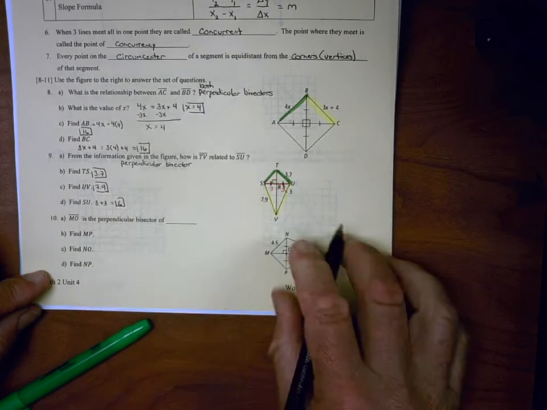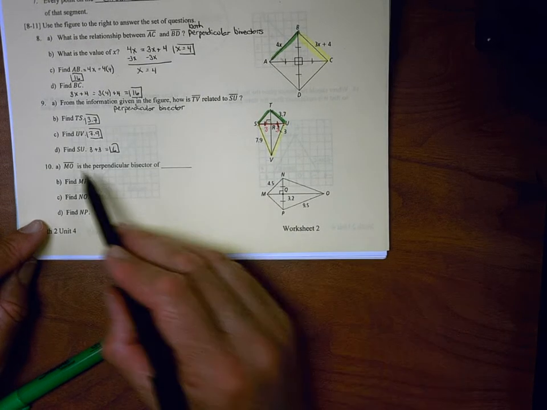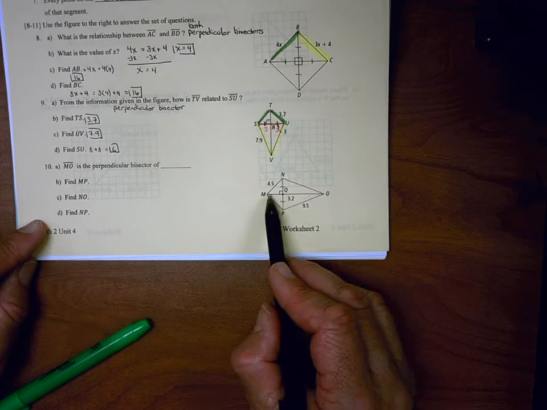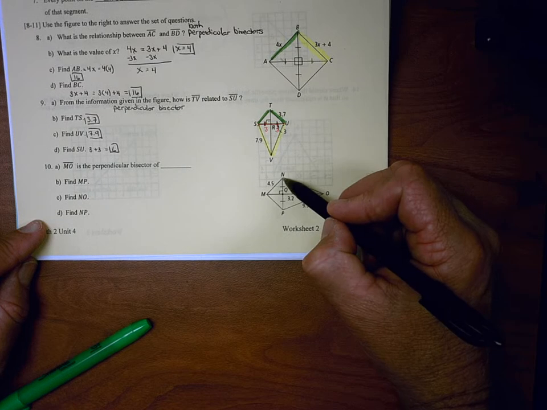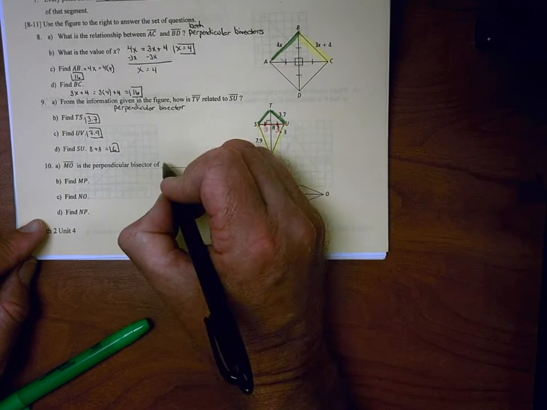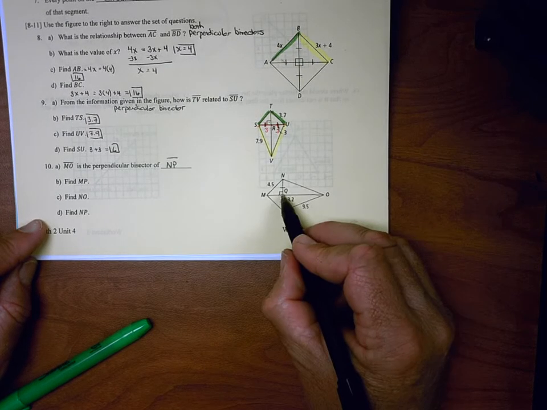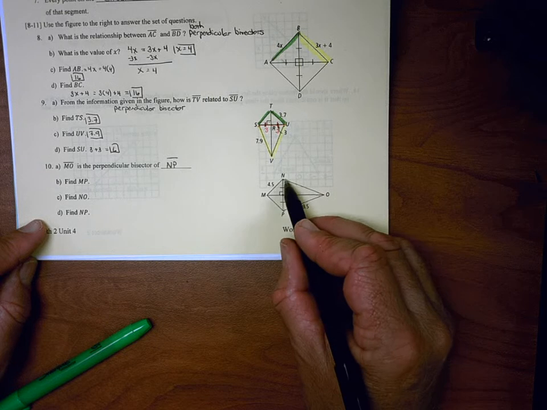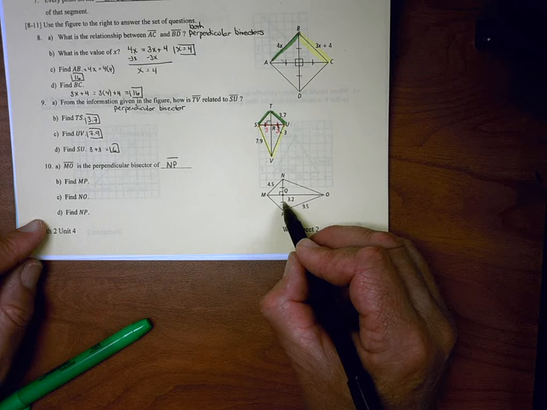Okay, number 10. All right, so here it says MO. So here's line segment MO right here. And it says, is the perpendicular of blank. So MO is the perpendicular bisector of line segment NP. Okay, how do I know that? Well, the 90-degree angle, right where NP and MO intersect, and then you can see NP has been split into two equal pieces, so it's been bisected.